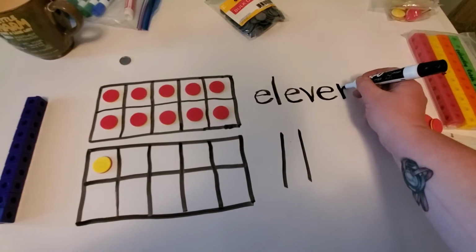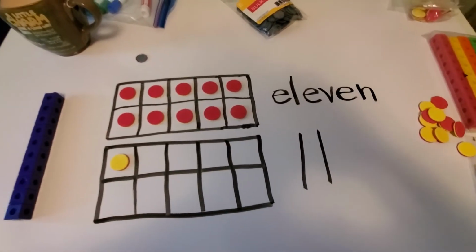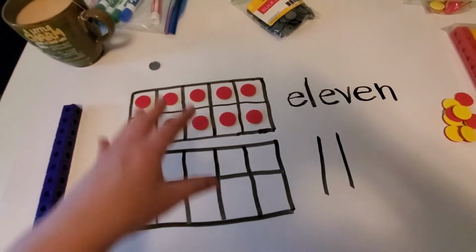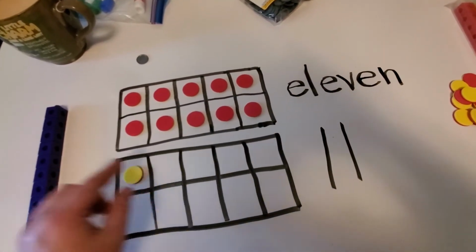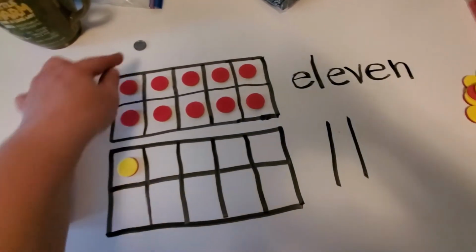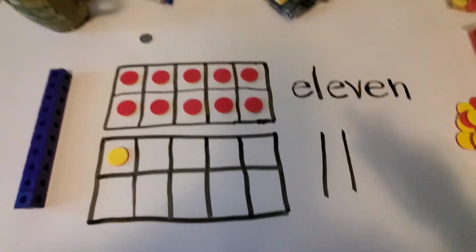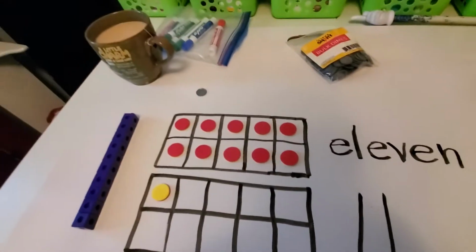So now we have the number 11, okay? So also, again, with our counting, because we've got our 10 frame, our number 11, we've got our counters in our 10 frame, we've got our 10 rod, and we have our dime. So here's how we're going to make 11 using our 10 frame.